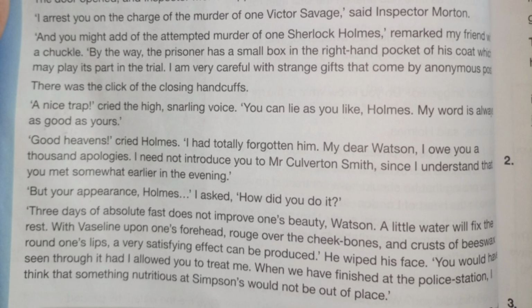3 days of absolute fast does not improve one's beauty. Watson, a little water will fix you. The rest, with Vaseline upon your forehead, rouge over the cheekbones, and crust of beeswax round one's lips, a very satisfying effect can be produced. He wiped his face. You won't have seen through it, and I allowed you to treat me when we have finished at the police station. I think that something nutritious at Simpson's would not be out of place.